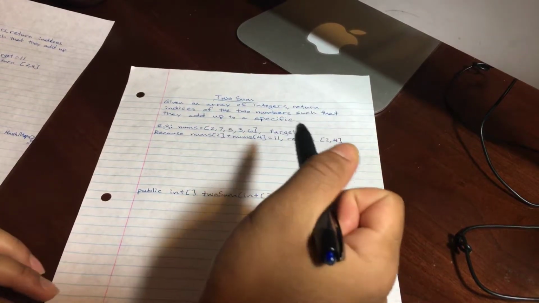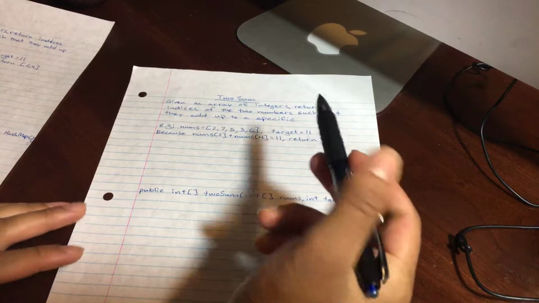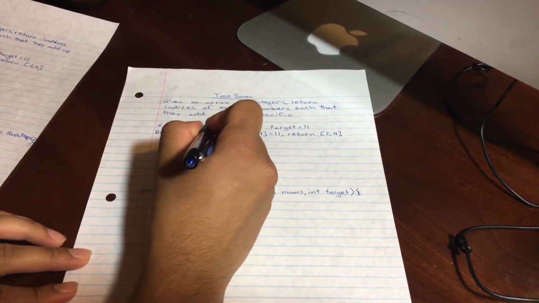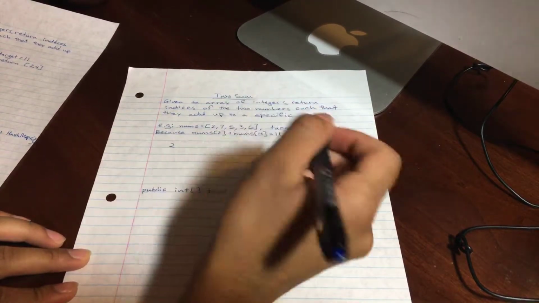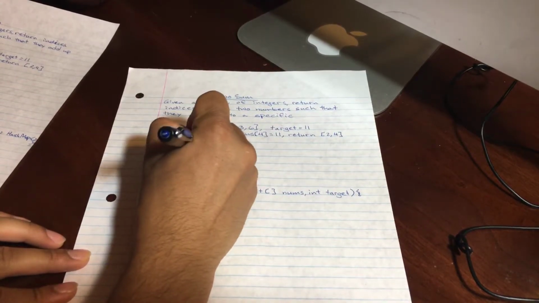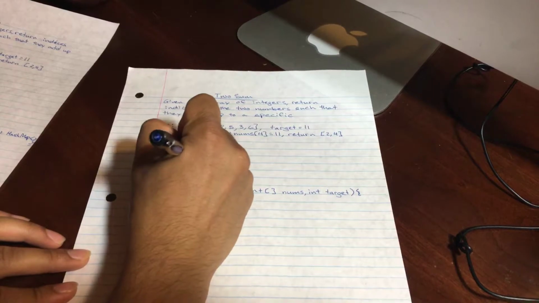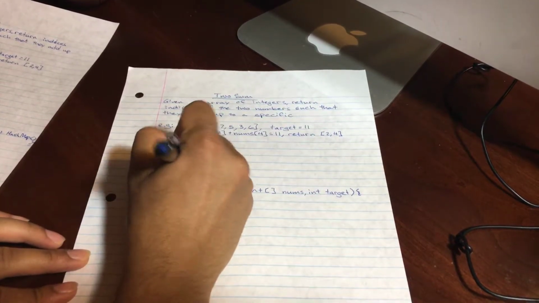Alright, so when you first see the problem, there's a fairly obvious solution. What you could do is first compare 2 to all the other numbers. So in this example, 2 is the first number in the list, and we can compare it with 7. So we can do 2 plus 7 equals 9. That is not equal to our target. So then we can do 2 plus 5 equals 7. That's not equal to our target, and so on.